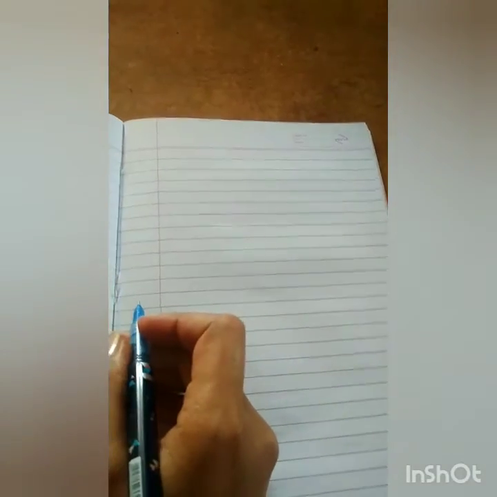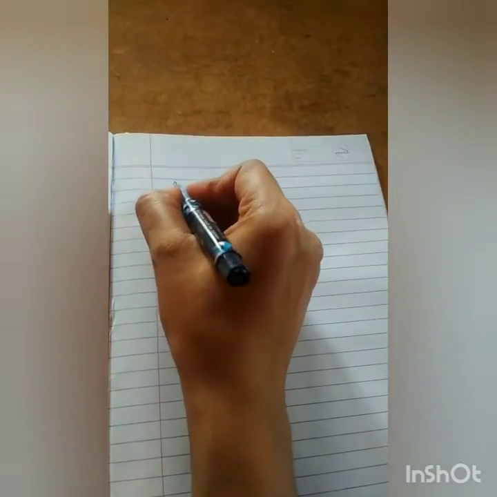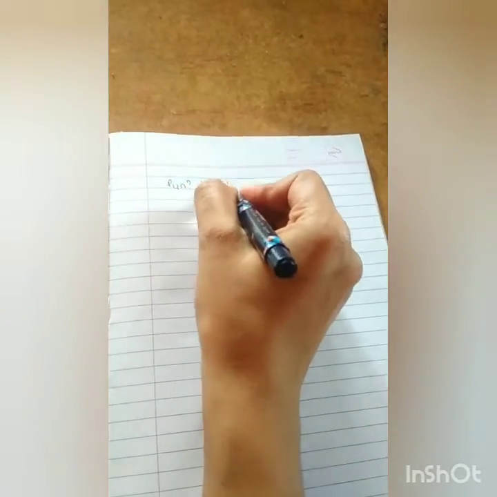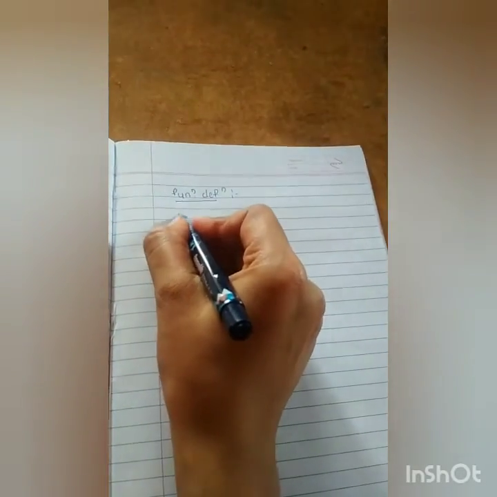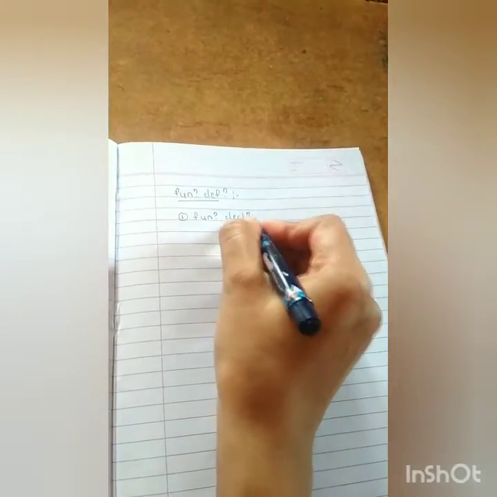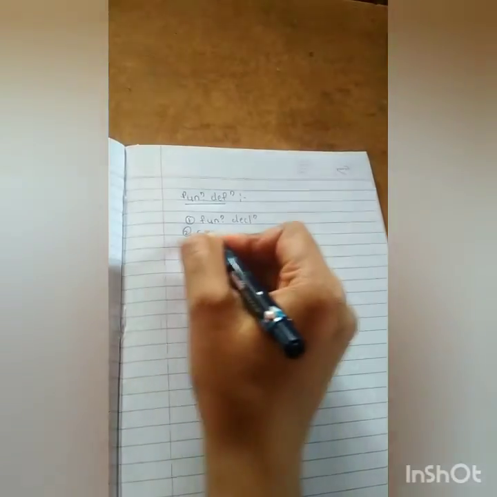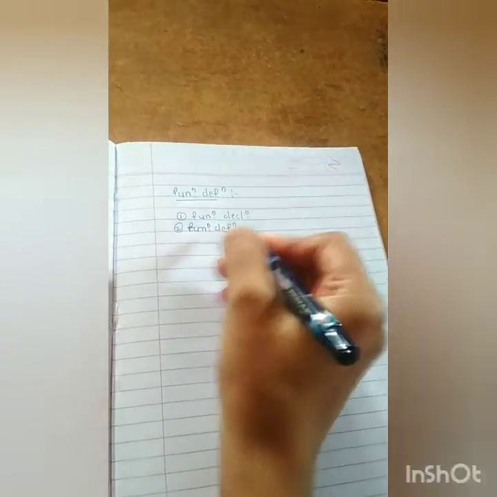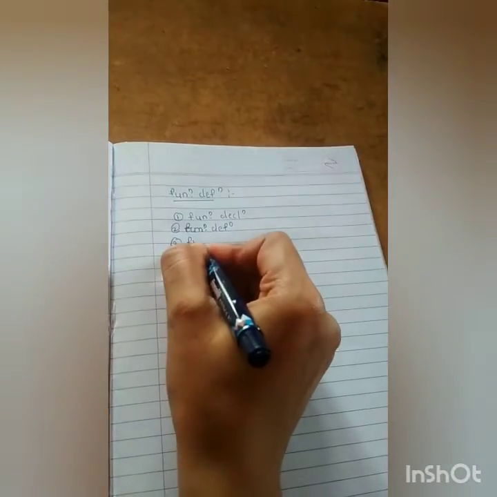Good morning friends. Today we are going to discuss the next point in a function, which is the function definition, or how to define a function. In a function, three main elements are important. First is the function declaration, second is the function definition, and third is the function call.